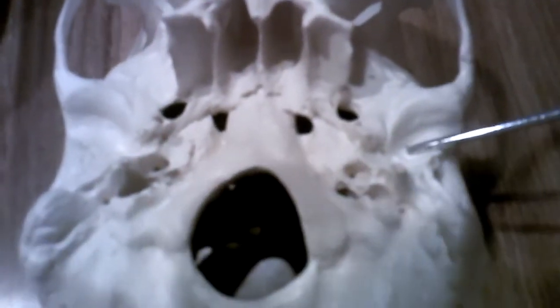The things that we're looking for in the temporal bone is if I take the top of the skull off, and then look at it from the bottom, you will see that on this we have right here the mandibular fossa. And this is where this articulates with the mandible to form the TMJ joint, the temporomandibular joint.